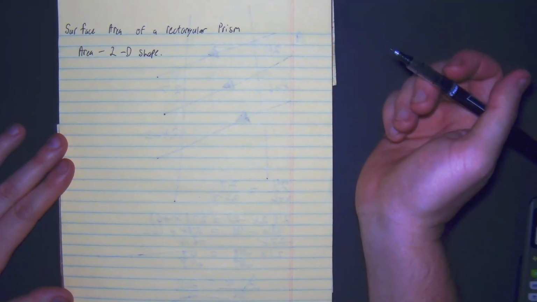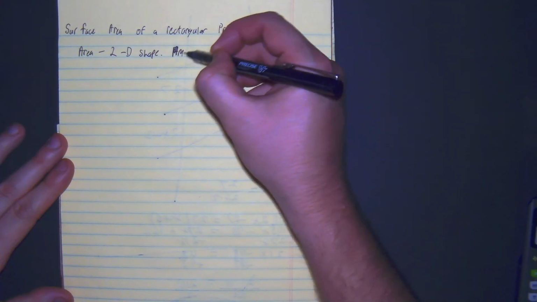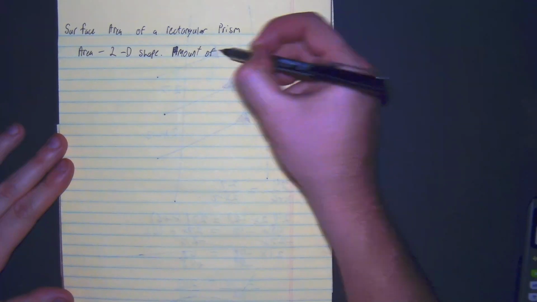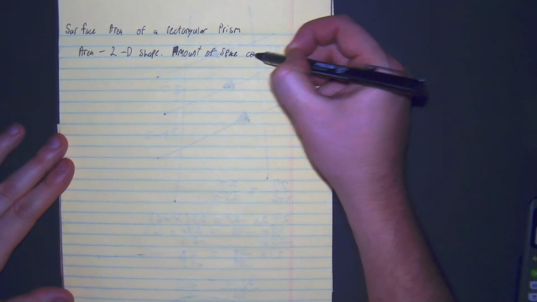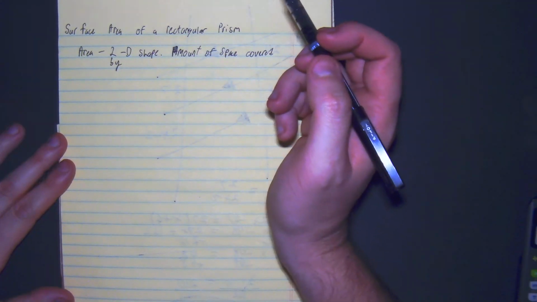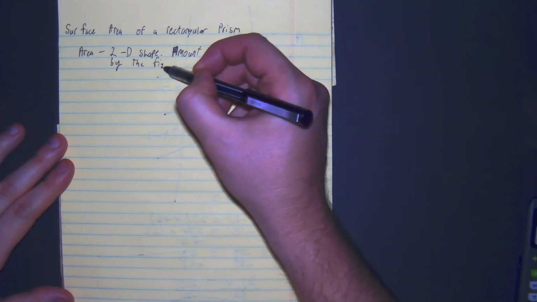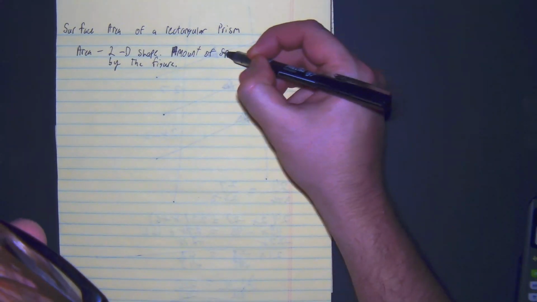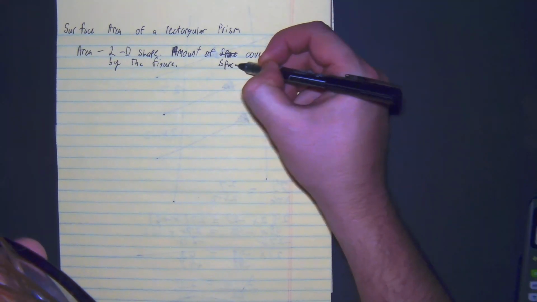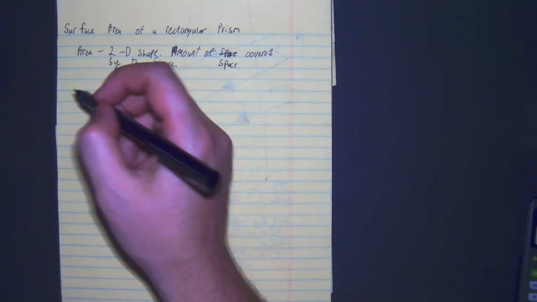And what is it talking about the 2D shape? It's the amount of space covered by the figure. So a 2D shape, the amount of space covered by the figure. Well, now let's talk about surface area.